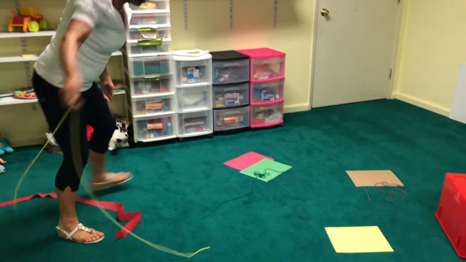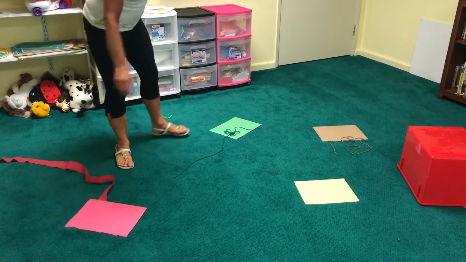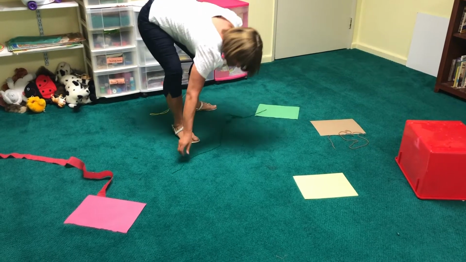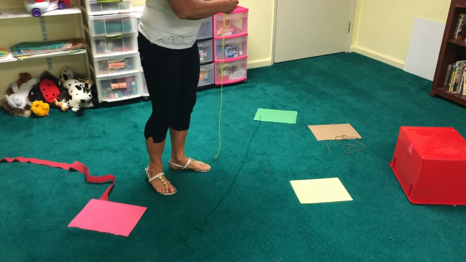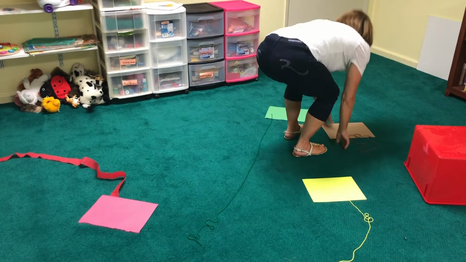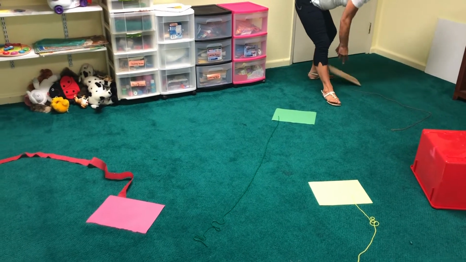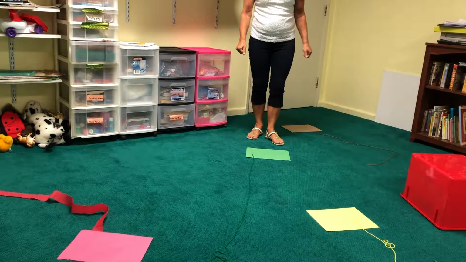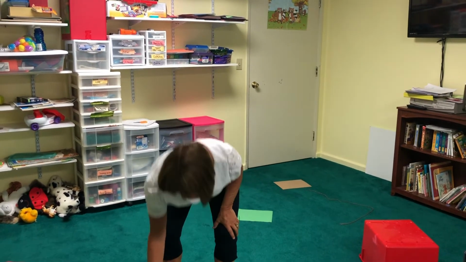You've got to follow whichever color you are, that's the color that you have to follow, okay? So let's pretend I'm green because green is my favorite color. There we go. Here's yellow. And here's brown. All right. If we had longer string, we'd be going further. So I'm going to start at one end of where my color is, okay?